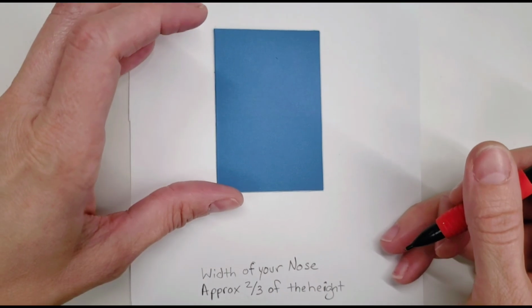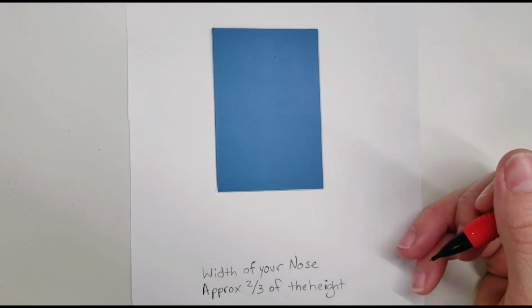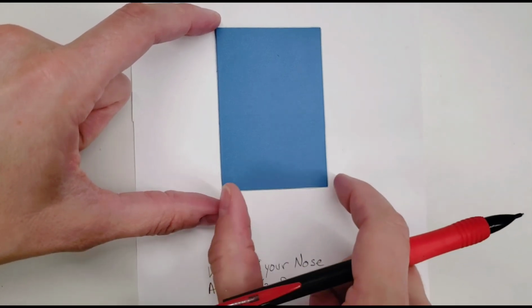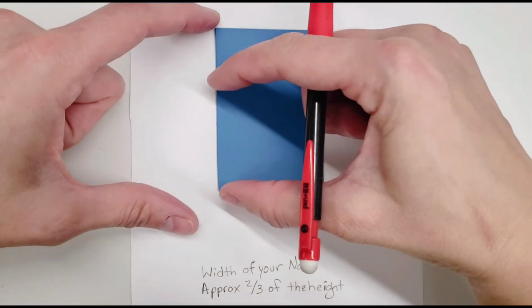So if you're ever just drawing a nose all by itself, you can draw the nose and say, okay, how wide do I need to make it? It's going to be about 2/3 of the height.